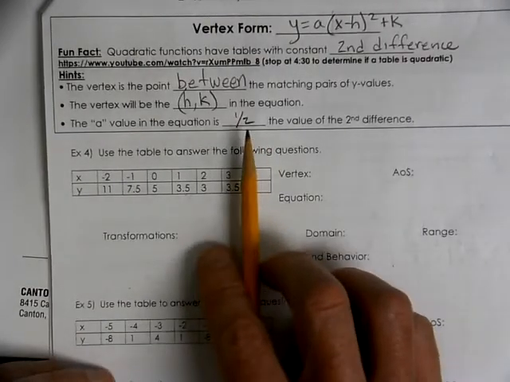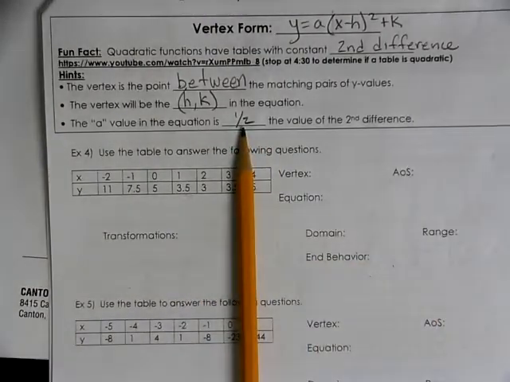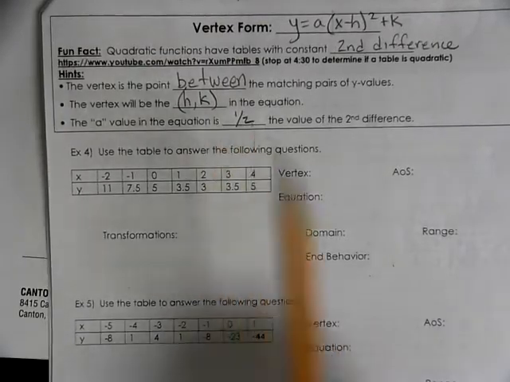We've talked about the second difference in the past, but we have not talked about how the a value is equal to half of it. This is the first time that we're going to use this common difference, and to use it, the a value is going to be half the amount.